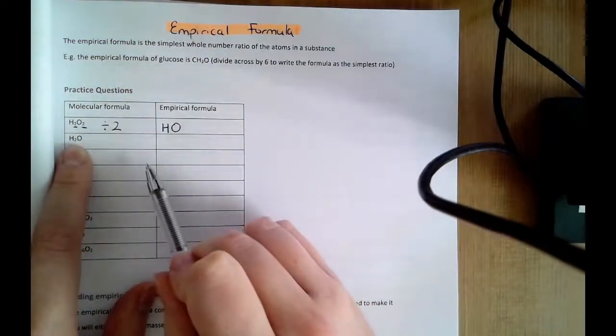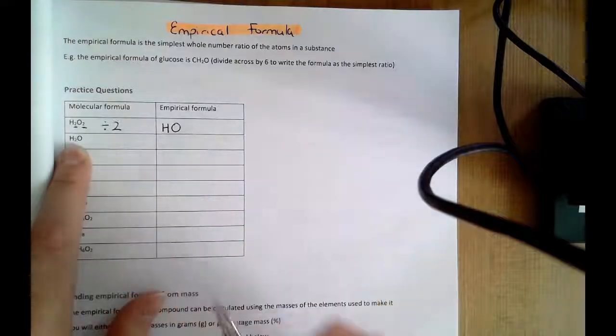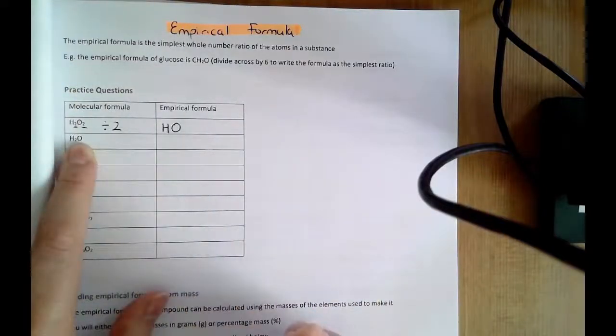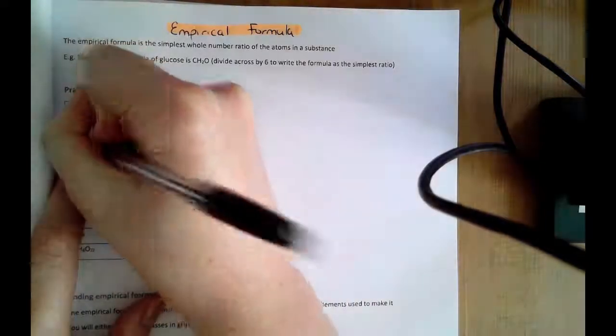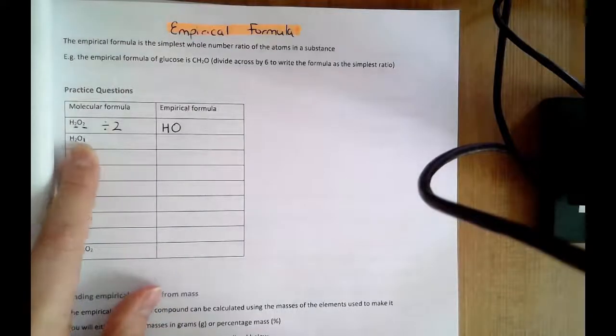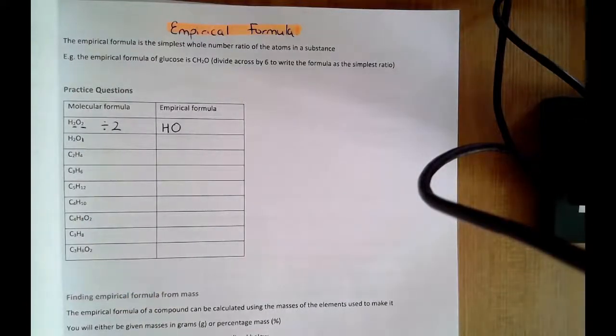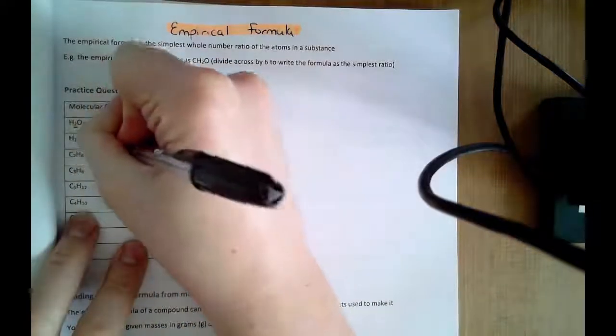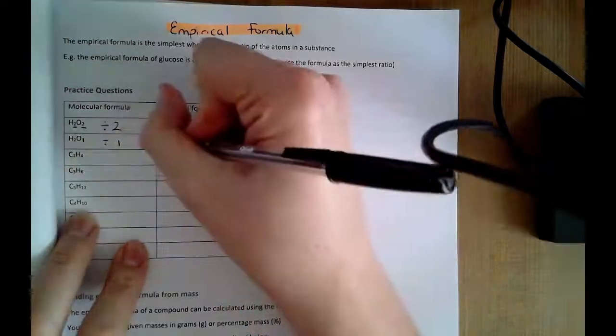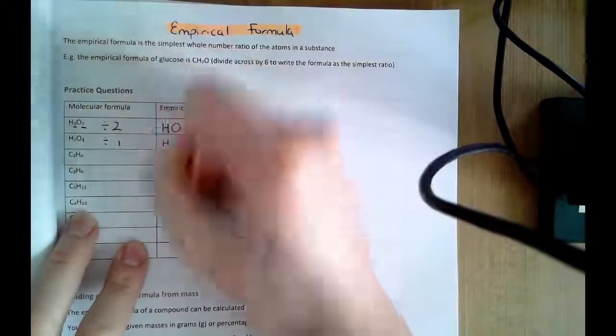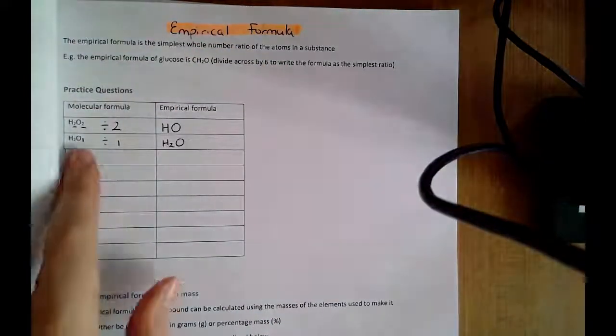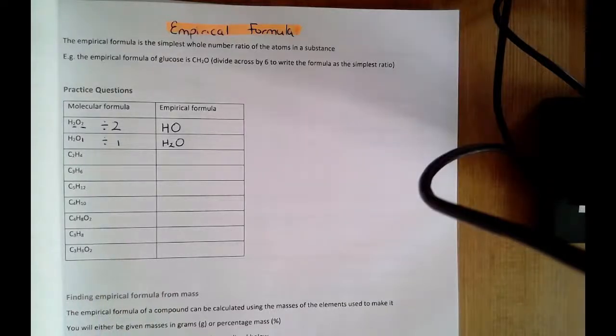If I look at the next one, H2O, I've got a 2 after hydrogen. I've got no number after oxygen, which implies that you've only got one of them. So I've got a 2 and I've got a 1. What is the largest number that divides evenly into 2 and into 1? Well, it's actually just 1 itself. And if I'm dividing across by 1, I end up with the exact same empirical formula as molecular formula. And that can happen. Sometimes you cannot simplify it down into a simpler whole number ratio.